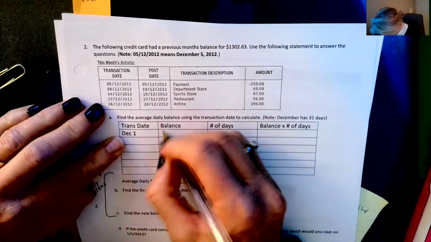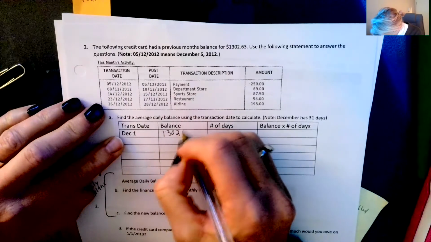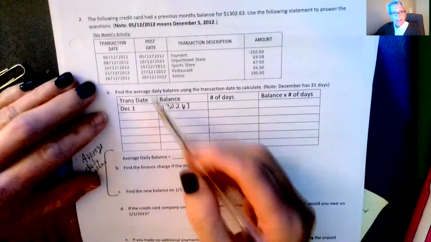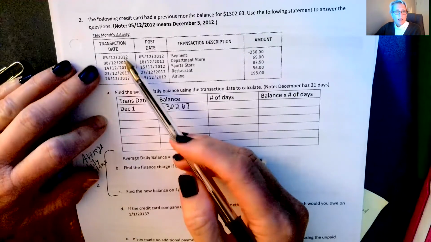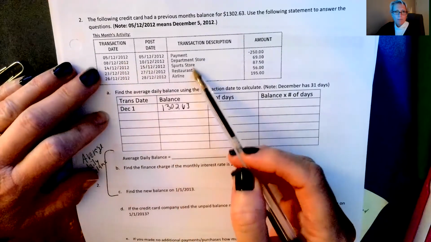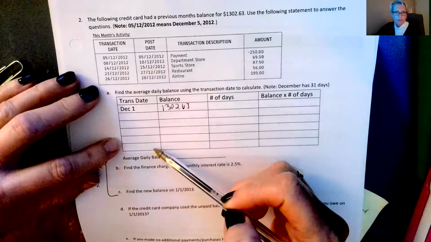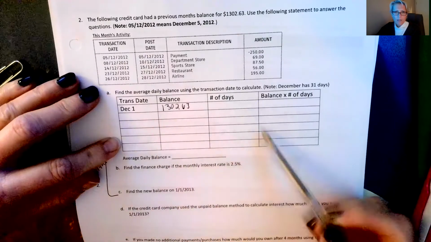So that's your initial balance. Then after you made payments and purchases, you fill in the rest of this table.